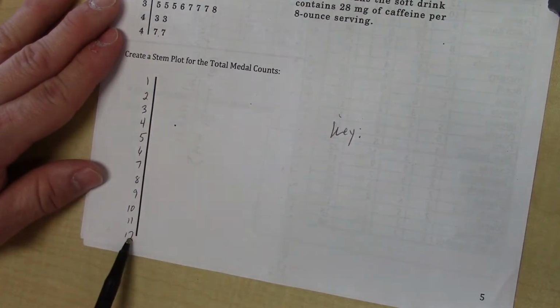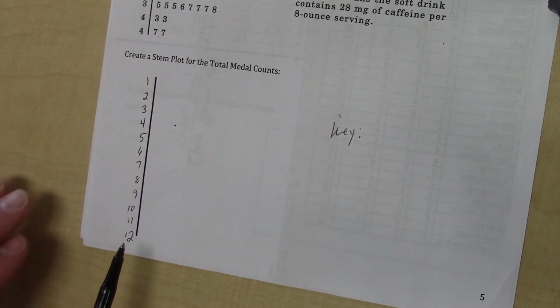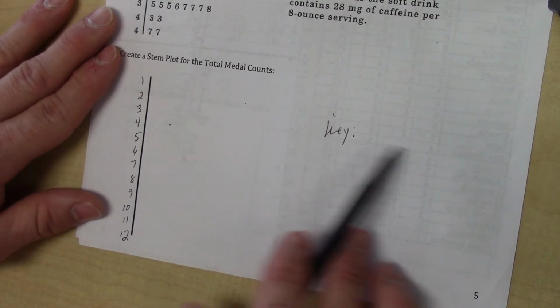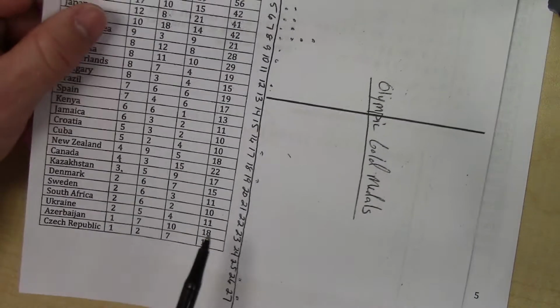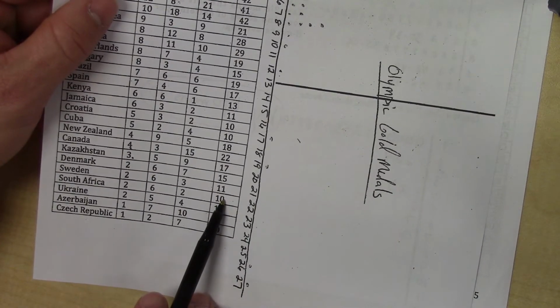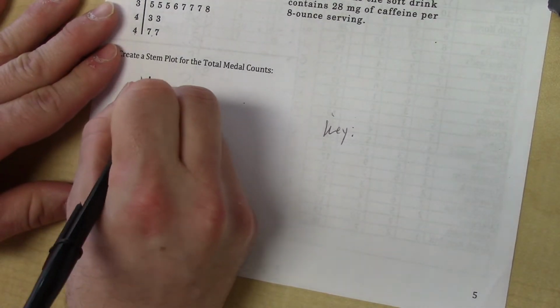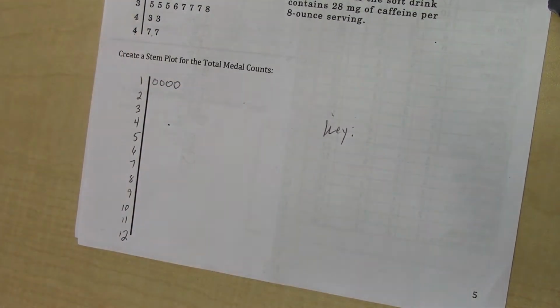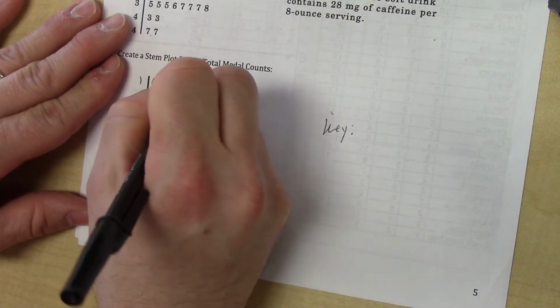The stems are 1 to 12 because our highest value, again, was 121, right? So the key here can be any number you want. Maybe let's start filling in some stuff. So again, as I look at that chart, I see a 10, another 10, another 10, another 10. There's 4 10s. So I need to put 4 zeros for 10, 10, 10, 10. Okay? And then I'm going to keep going here. Then I've got 3 11s, 1, 1, 1.